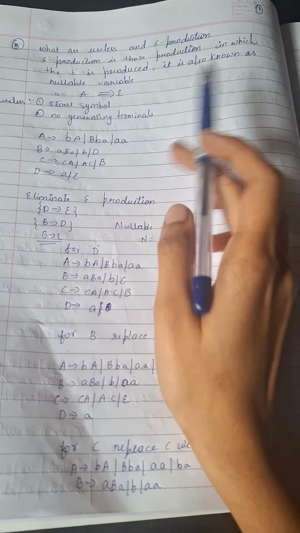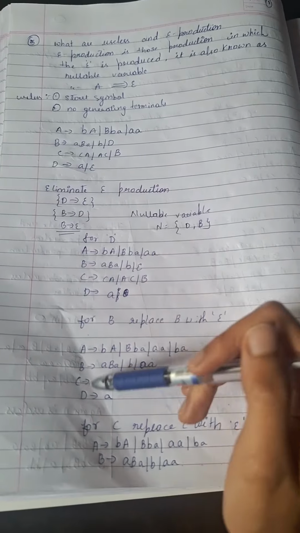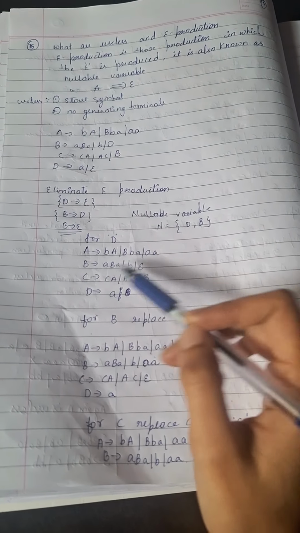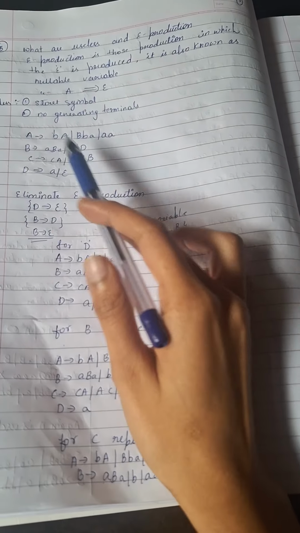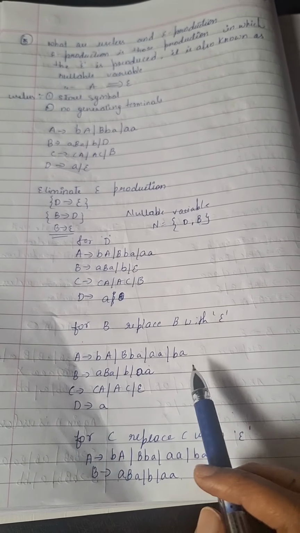So generating terminals illa andre it will be useless. And they had given this question, it's same, d is generating epsilon, so d place alla epsilon na replace ಮಾಡ್ತೀರಾ. So d place ಅಲ್ಲಿ epsilon ಬಂದಾಗ b place ಅಲ್ಲೂ epsilon ಬರುತ್ತೆ. Again you have to replace b with epsilon, so you will get this.